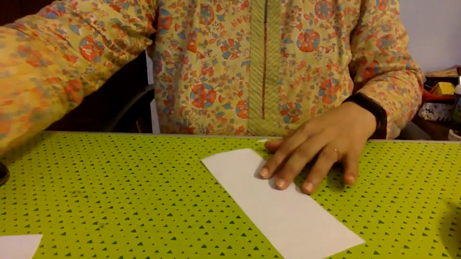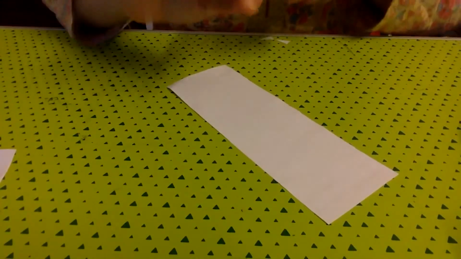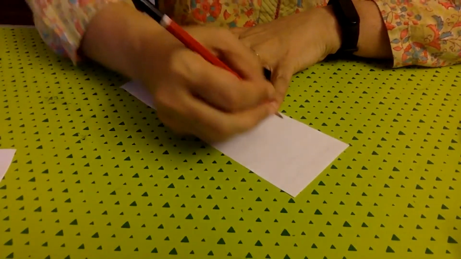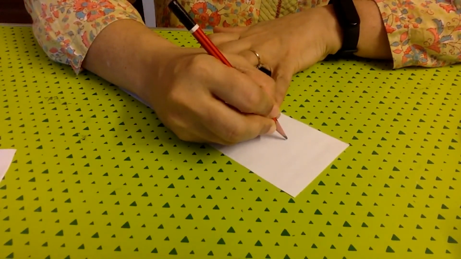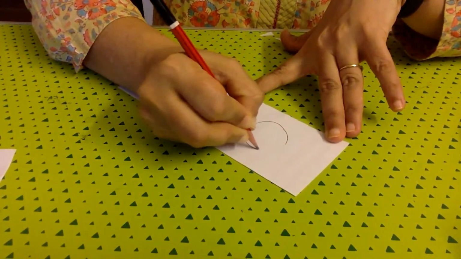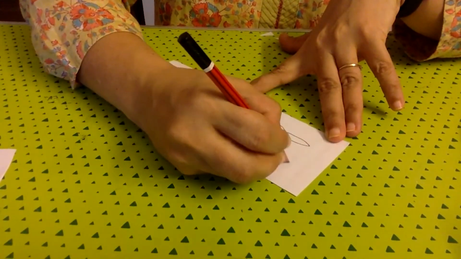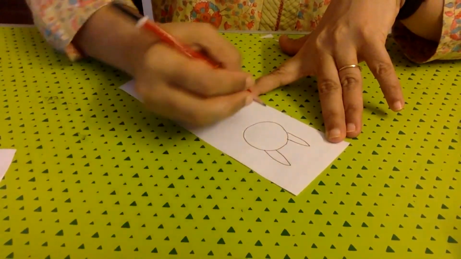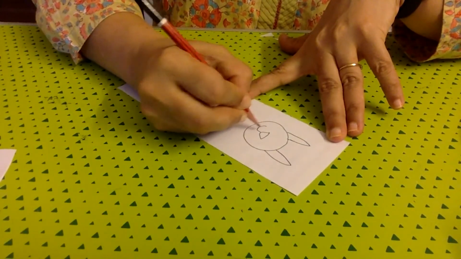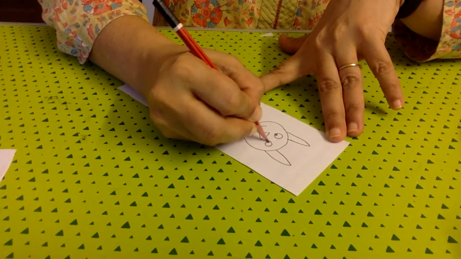There. On this paper, we are now going to draw our kangaroo. So it's a simple drawing of a kangaroo. We're first going to make a circle. Draw the two ears, a nose, and the eyes.